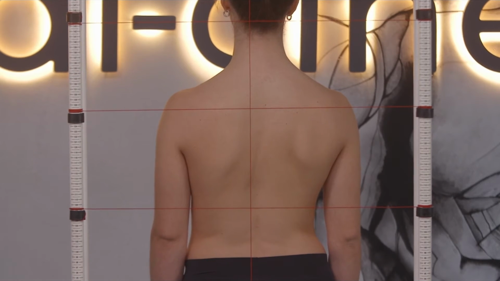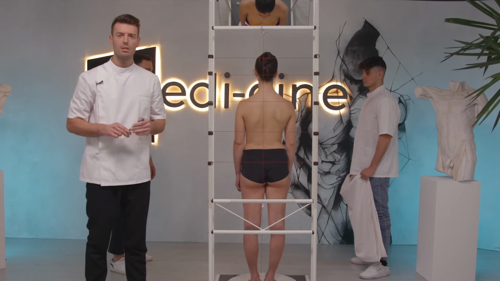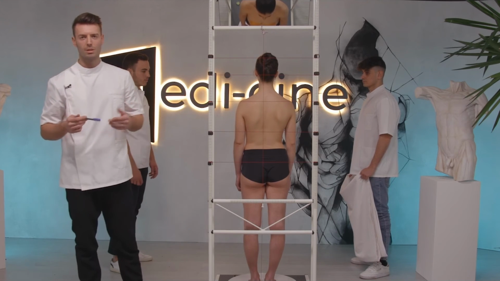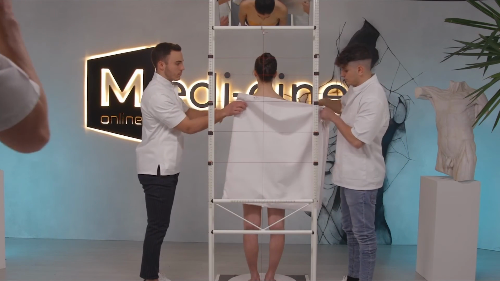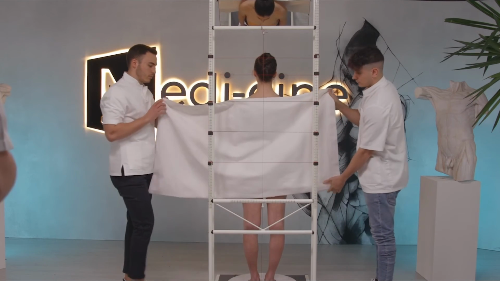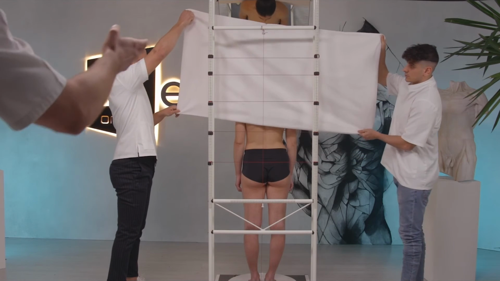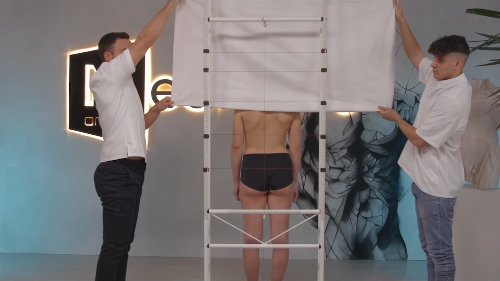Now we can ask our assistant to cover with a sheet everything we find on the top to be able to isolate our Unit 3 and focus on it. We lift slightly to the right and go slightly to the left, please.